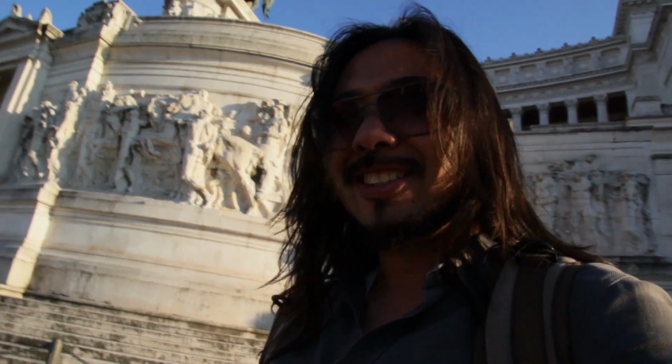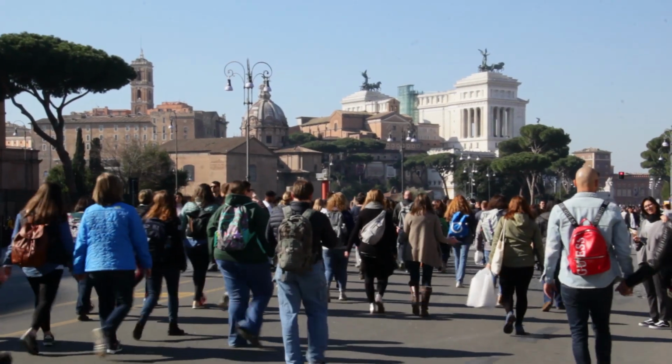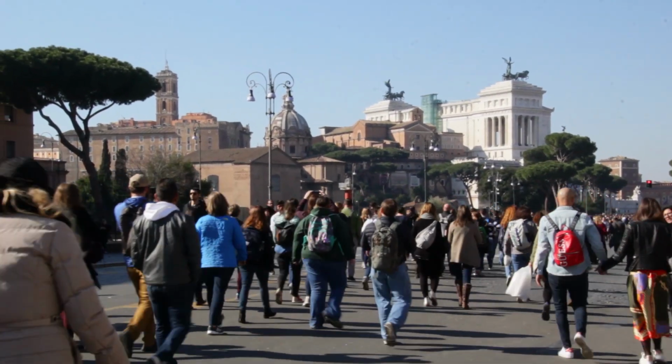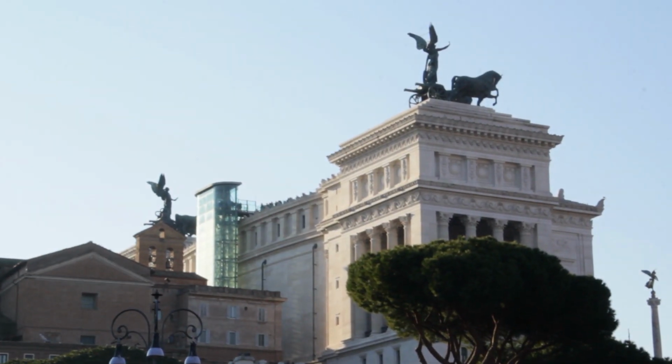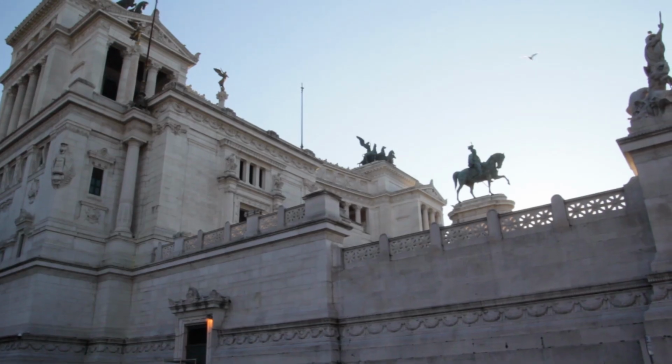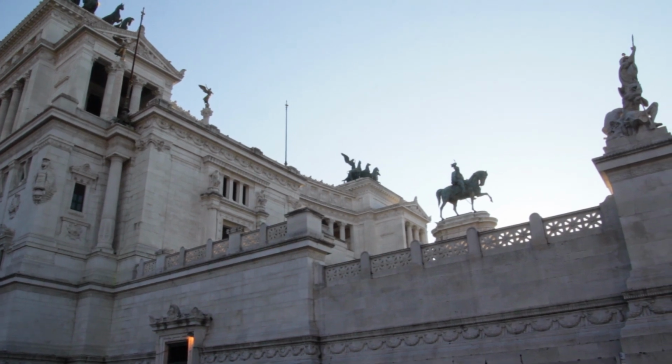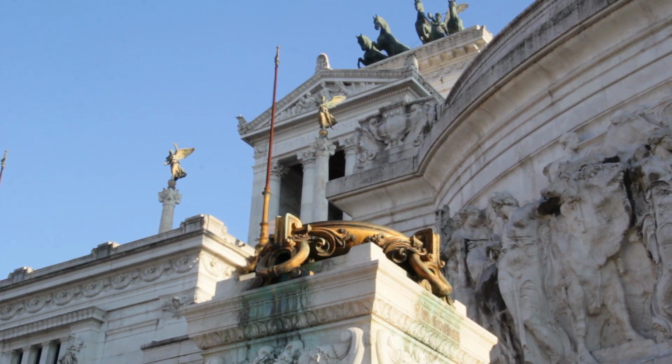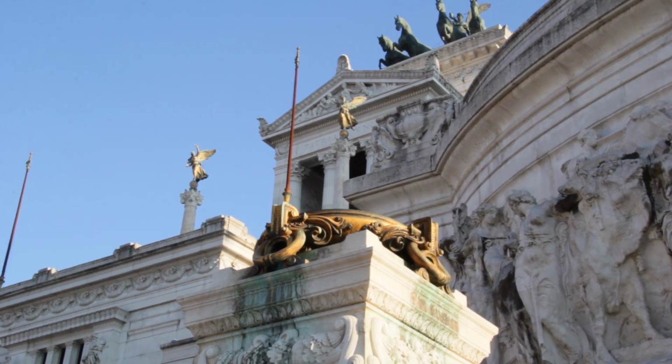Monument for Emmanuel II. In 1861, the unified Italian monarchy was established with Victor Emmanuel II of Sardinia taking the throne. After his death in 1878, the Italian government approved construction of the monument under architect Giuseppe Sacconi.